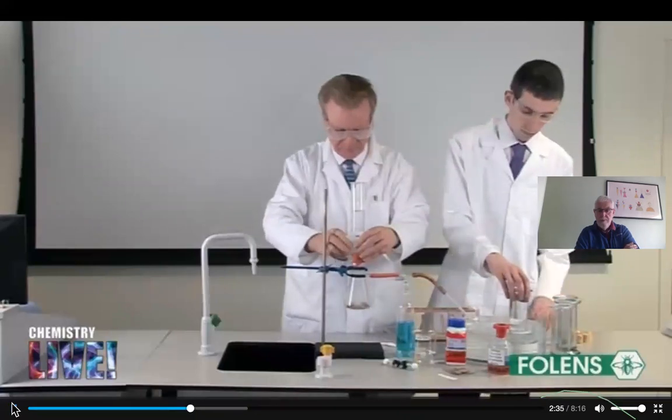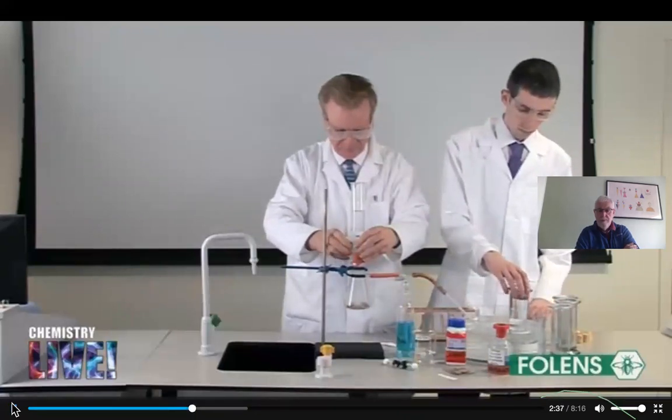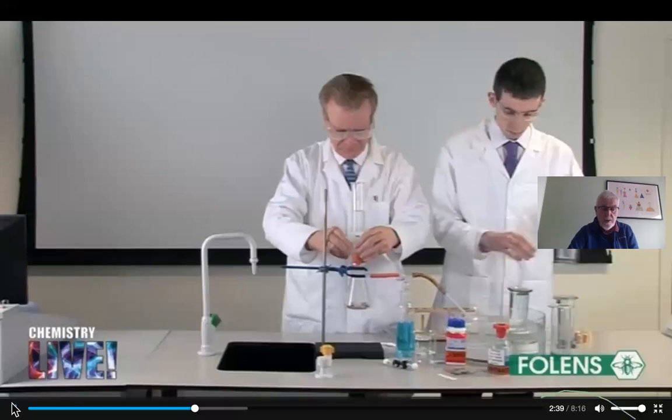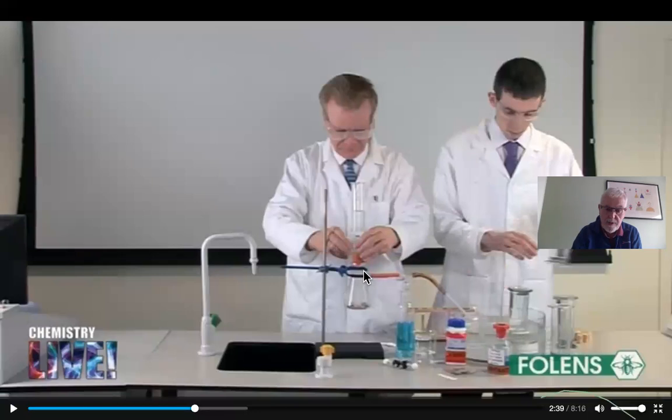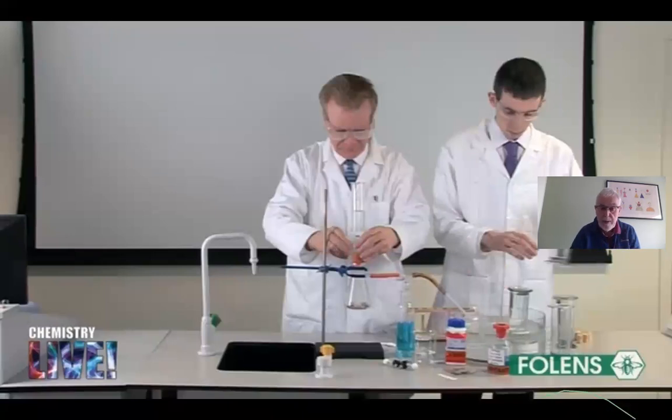Collect some test tubes and a few gas jars of the gas. When you collect a gas, it's normal to throw away the first container full, because before you start, this and the delivery tube are filled with air. The gas is formed, it pushes the air out, and then it can be collected. So the first test tube or the first gas jar is usually air. So you usually throw away the first one, and then the ones after that are pretty pure.